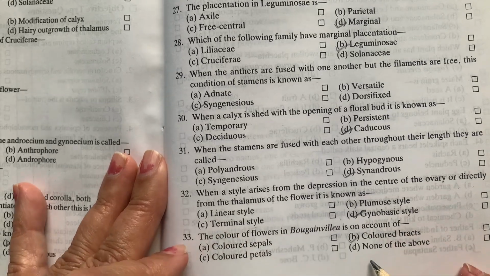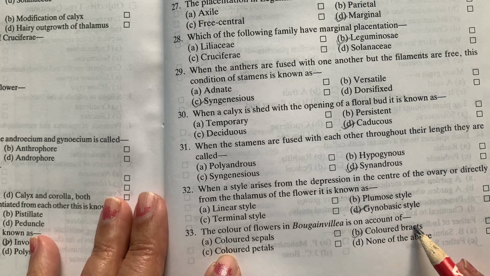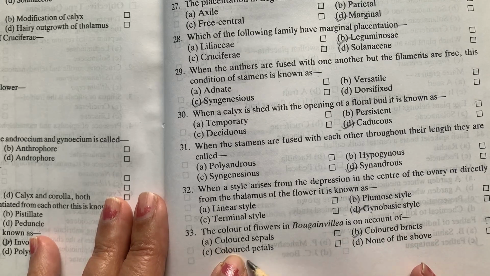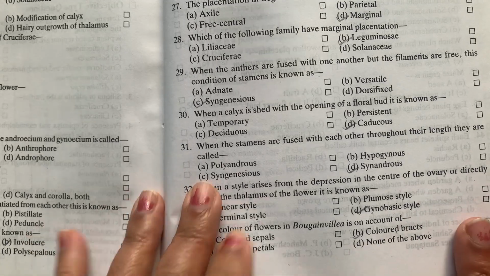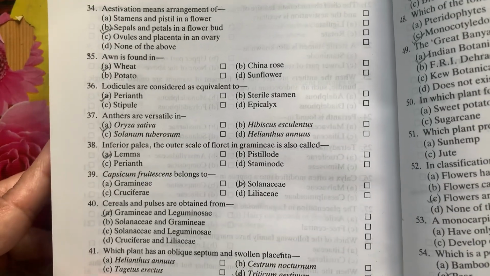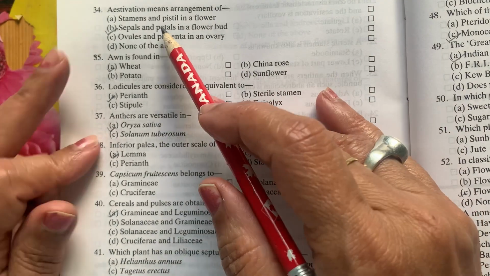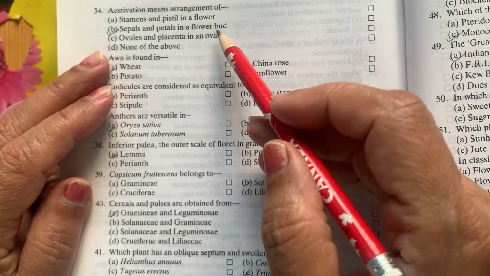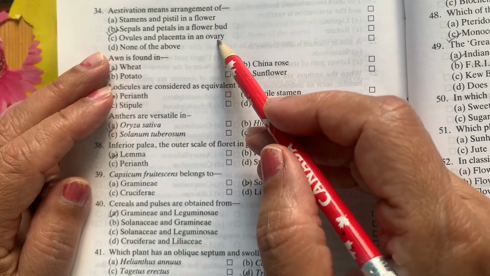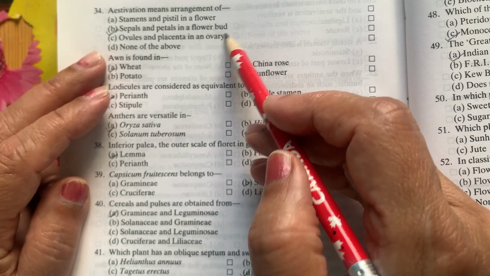It is gynobasic style. The color of flowers in bougainvillea is on account of colored sepals, colored petals, colored bracts, none of that. They are colored bracts, right? They are known as colored bracts. Now the 34th one, aestivation means arrangement of stamens and pistils in a flower, sepals and petals in a flower bud, ovules and placenta in an ovary, none of that. It is the sepals and petals in a flower bud.